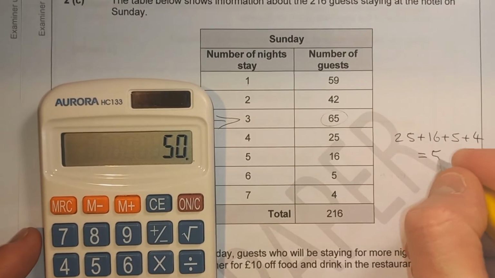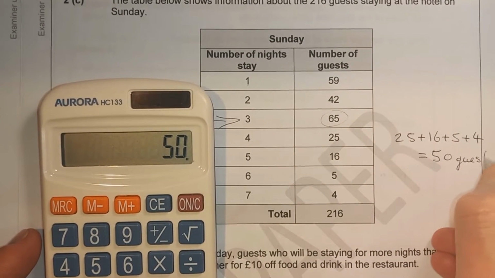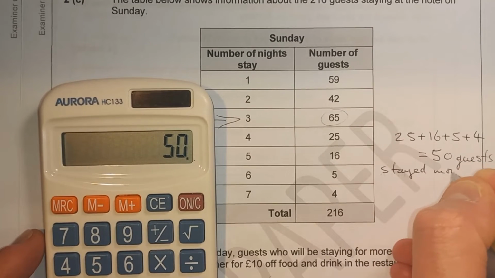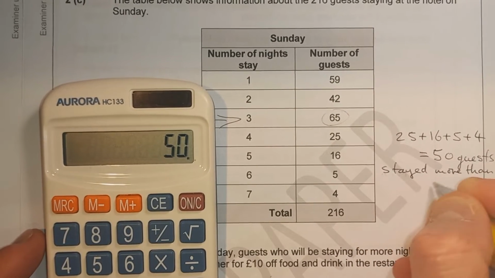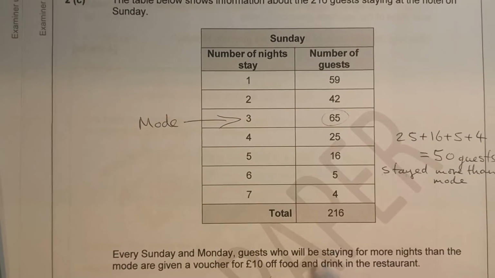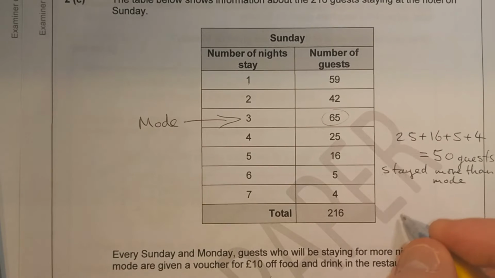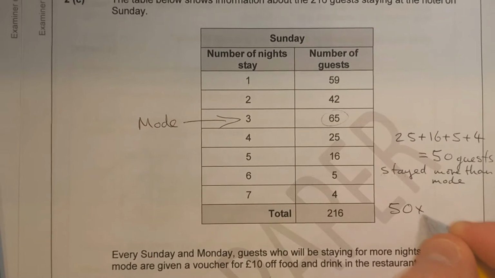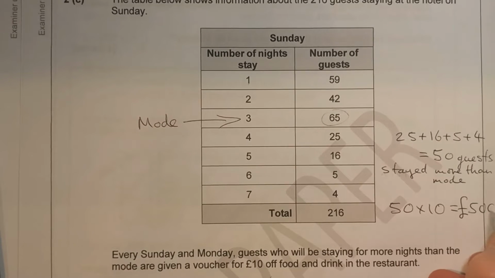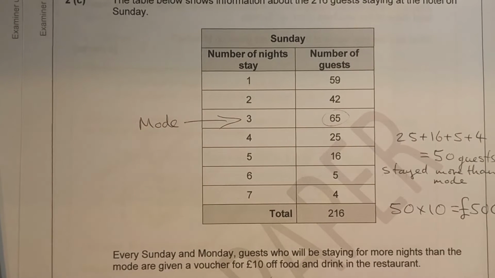So there were 50 guests who stayed more than the mode. Okay. And each of them get £10. Okay, so we can easily say, well, 50 times 10, we add a 0 on, is going to be £500.